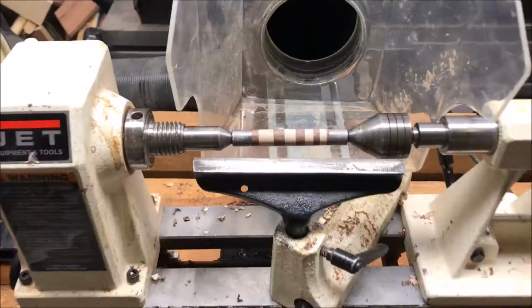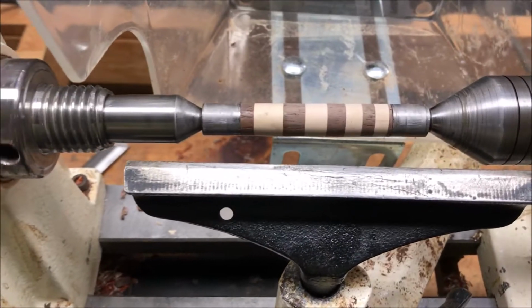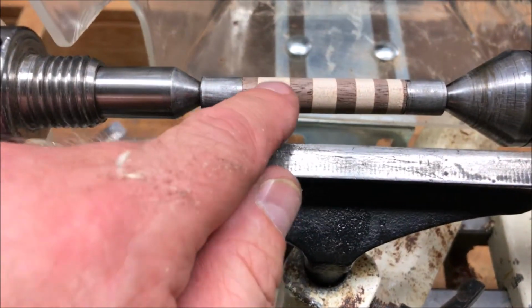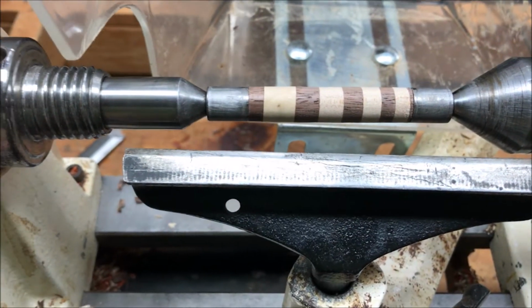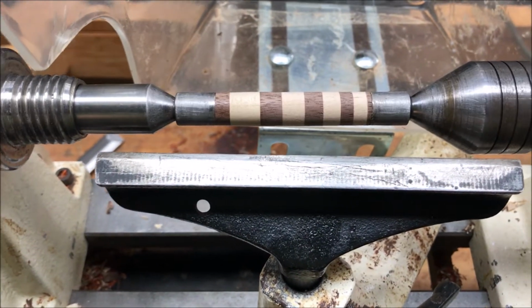I just turned another blank with my skew. This was one of my misfit blanks where I put large, large, medium, medium, and so on, instead of reversing the order from large to small in opposite directions. I went ahead and turned it.